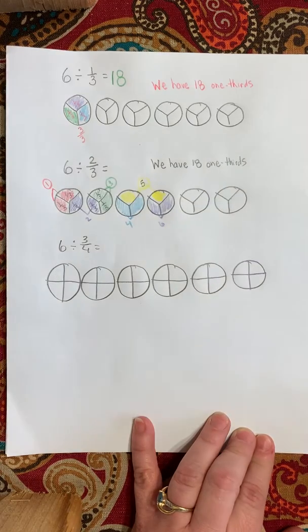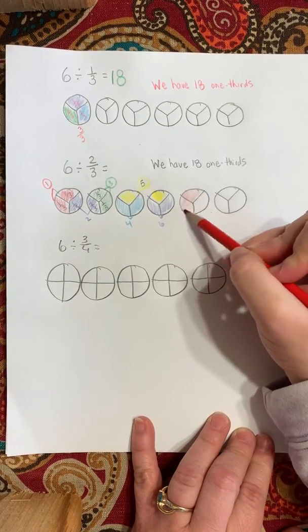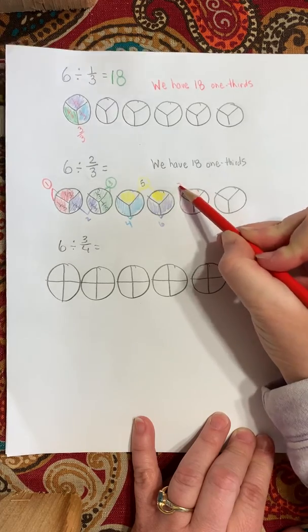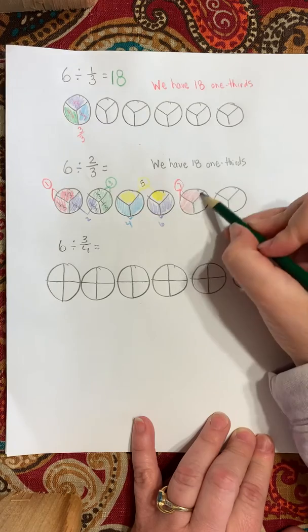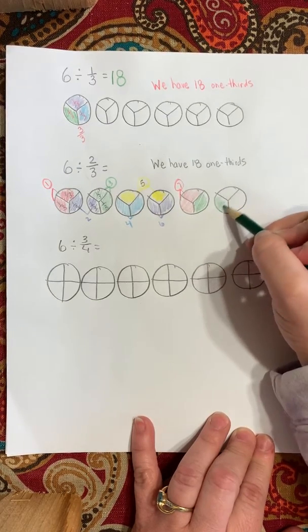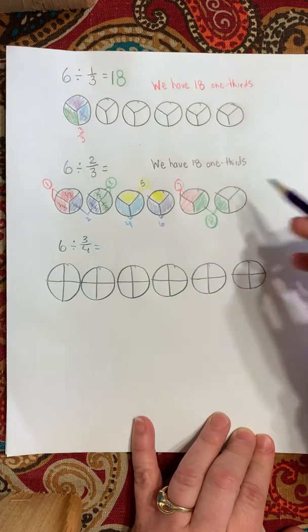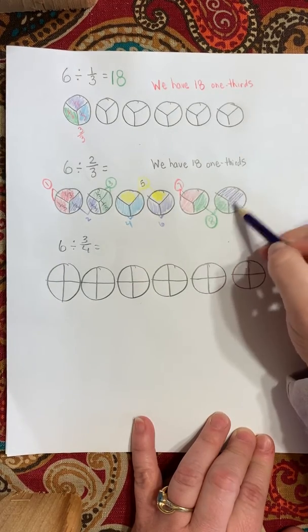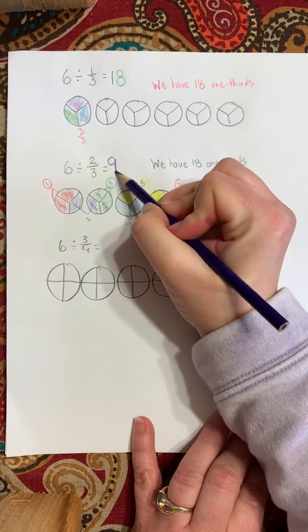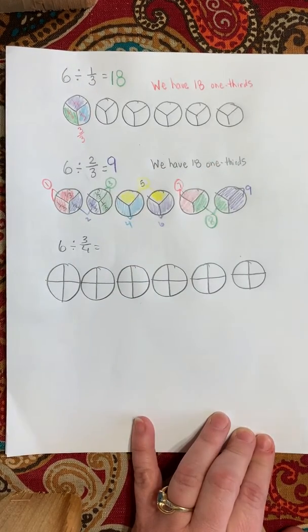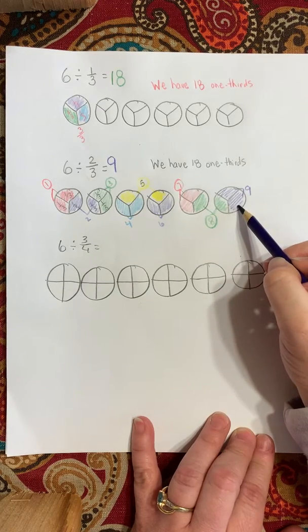There's 6 groups of 2/3. Here are 7 groups of 2/3. 8 groups of 2/3. And 9 groups of 2/3.